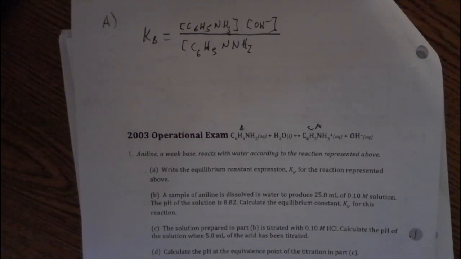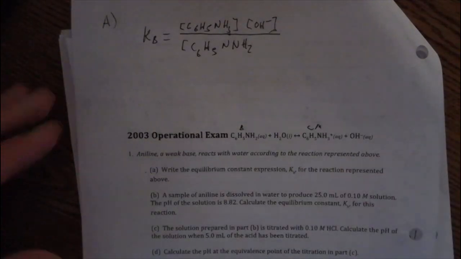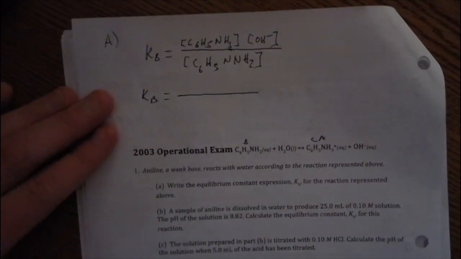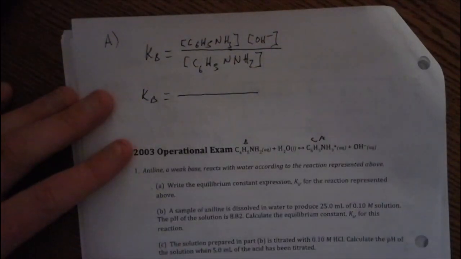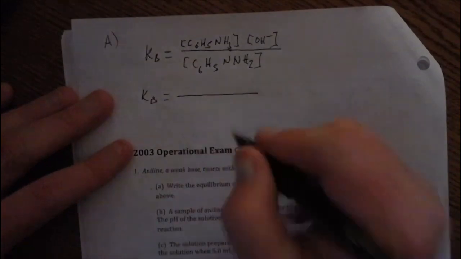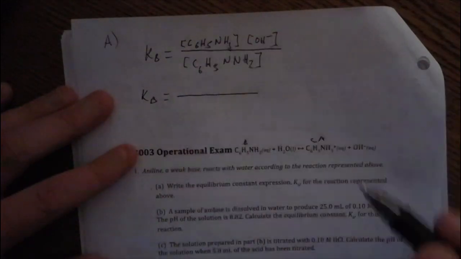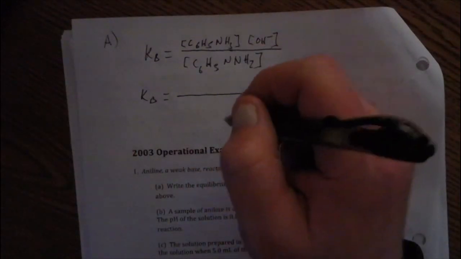A 1-to-1. Yes? So the Kb equals, 0.10, right?